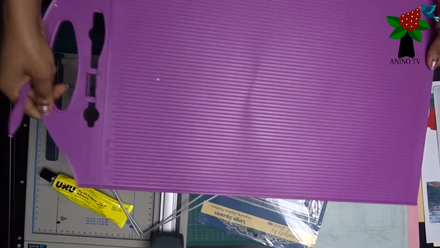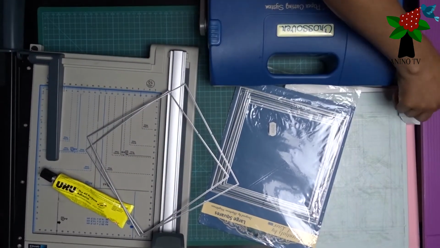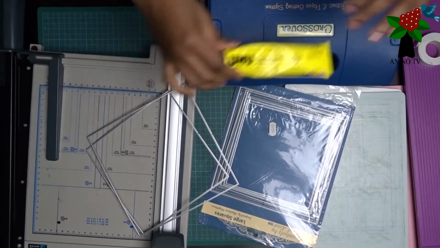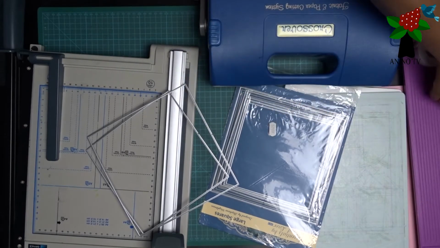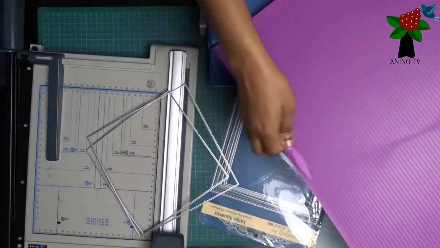We'll need a scoreboard because we want to make some lines to create a dimension when we're creating our scenery or our scene. You need liquid glue. Oh, sorry, I forgot it. You need a scoreboard and a scoring tool.